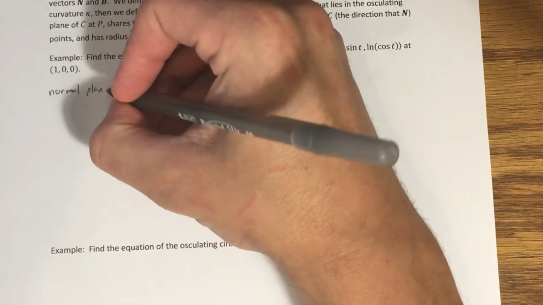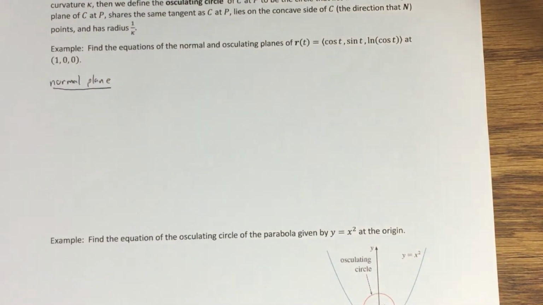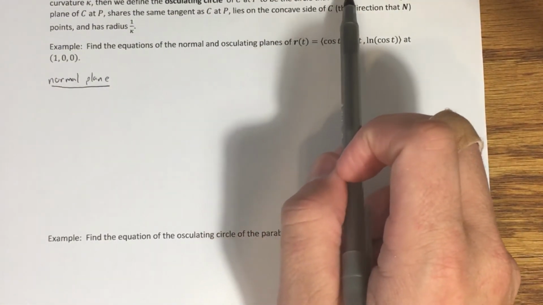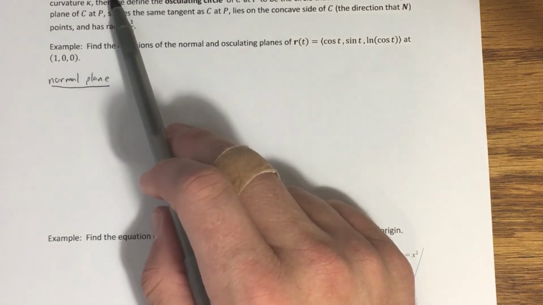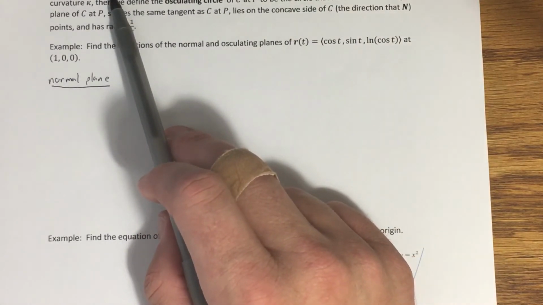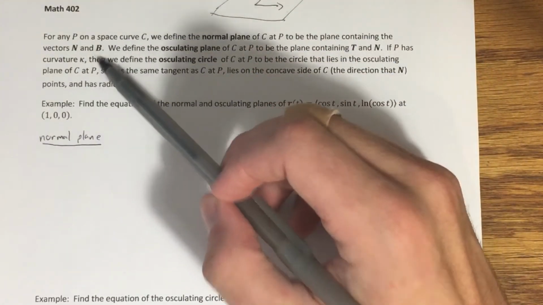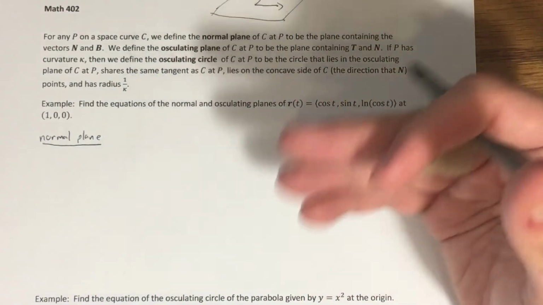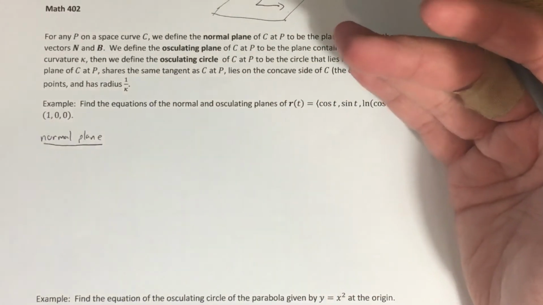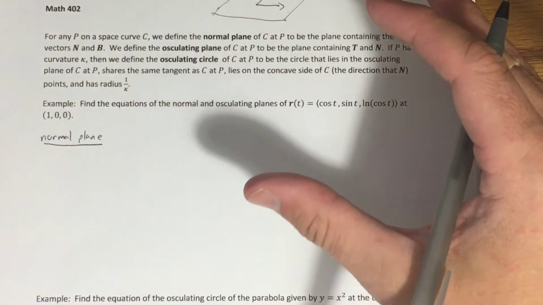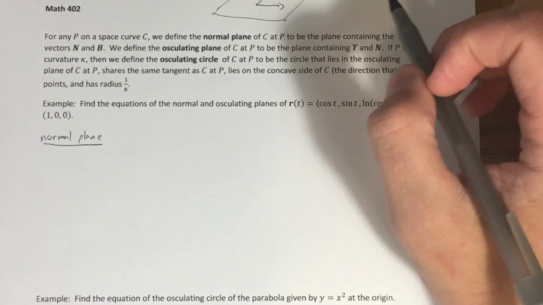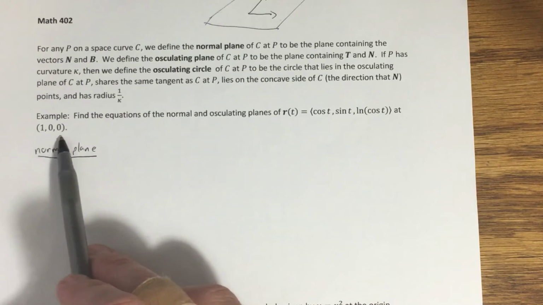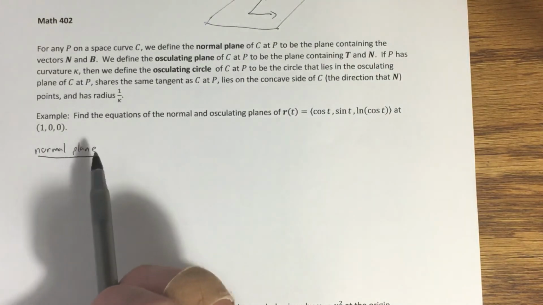Normal plane. Which two vectors determine the normal plane? Well, it's the vectors n and b. Now, what do we use to come up with the equation of a plane? In order to come up with the equation of a plane, remember, this is from chapter 12, you need a normal vector to that plane, a vector that's orthogonal to all of the vectors in that plane, and you also need a point on that plane. Well, we have a point right here. It's a point on the space curve, but the plane shares that point. So how do we come up with a normal vector to that plane?